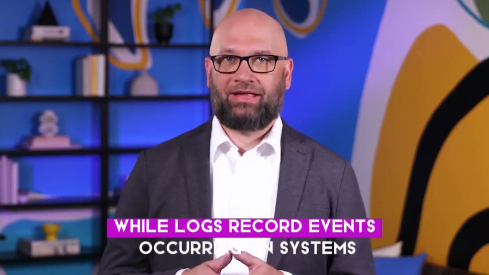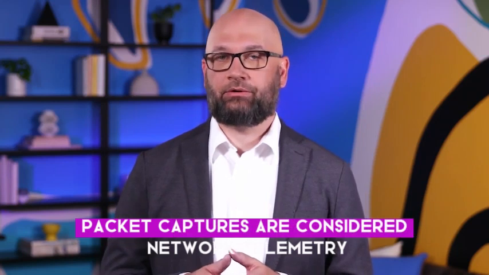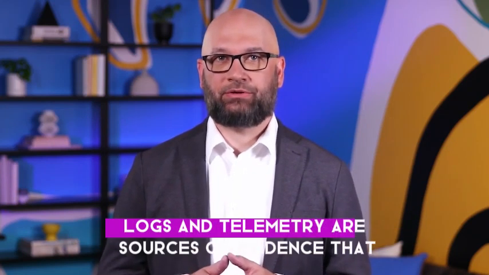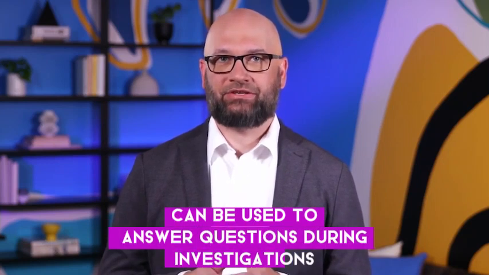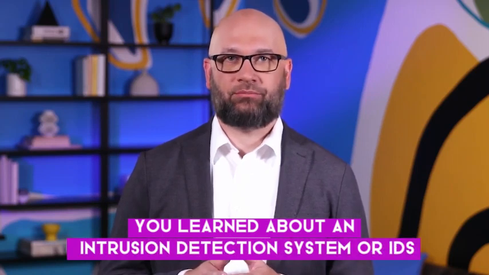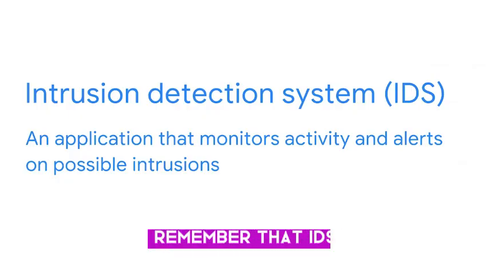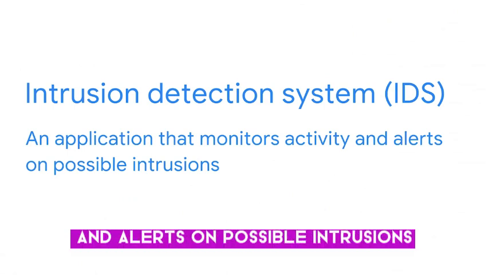While logs record events occurring on systems, telemetry describes the data itself. For example, packet captures are considered network telemetry. For security professionals, logs and telemetry are sources of evidence that can be used to answer questions during investigations. Previously, you learned about an intrusion detection system, or IDS. Remember that IDS is an application that monitors activity and alerts on possible intrusions.